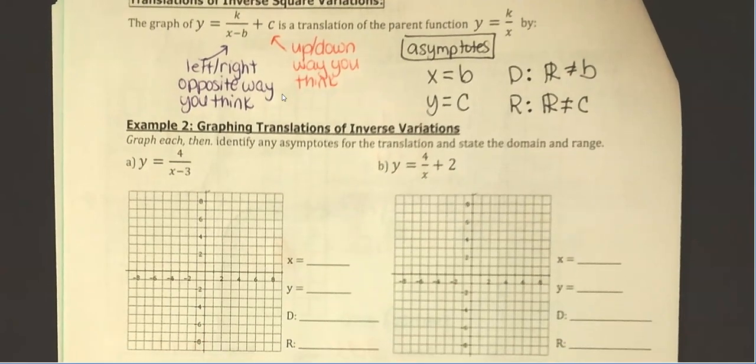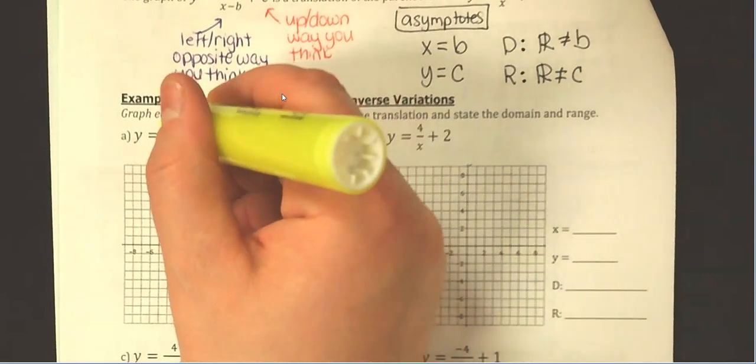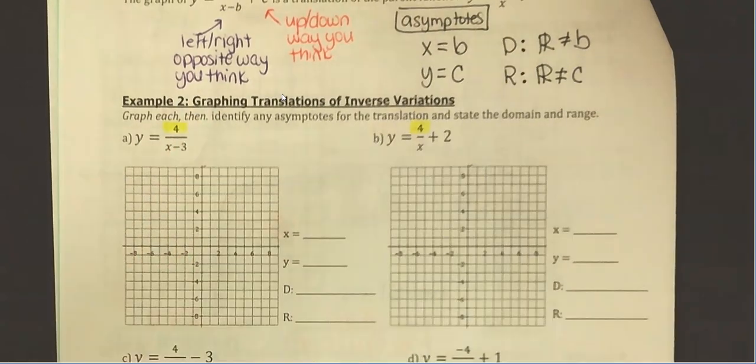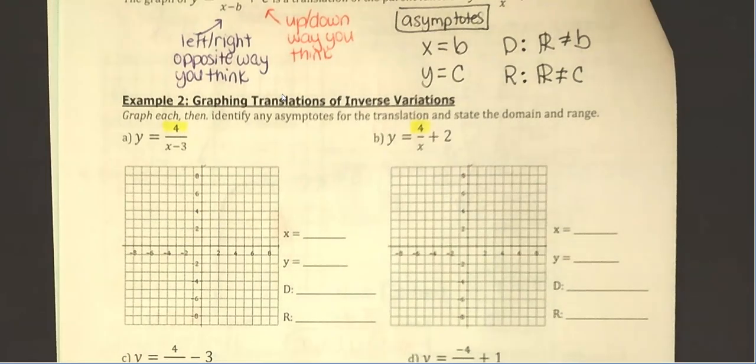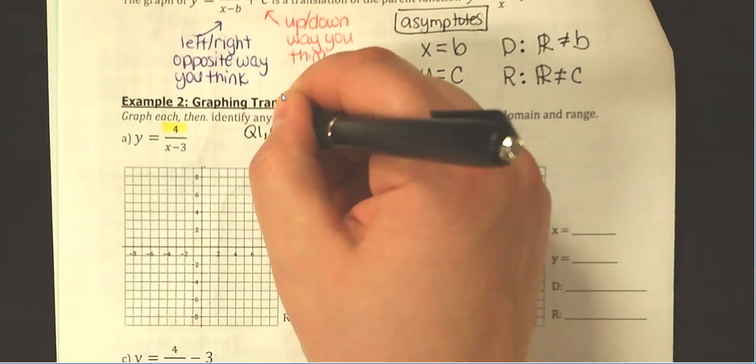I'm going to put my branches in, and then we're just going to sketch these. They don't have to be specific points. If it was a 4 or a 10 or whatever, it just matters if it's positive or negative. So if I have a +4 and then I have x minus 3 on the bottom, what quadrants would the branches be in? We got a positive number on the top, 1 and 3. Okay, so quadrants 1 and 3.